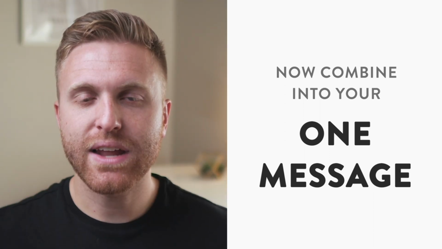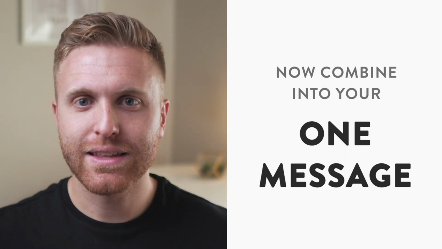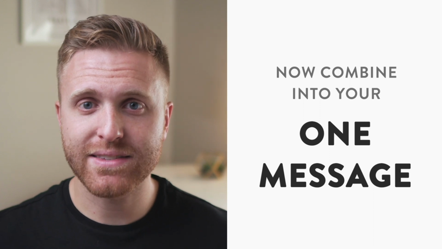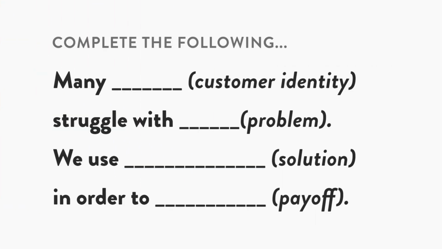So now that you've brainstormed these 3 parts of your message, let's combine them into one message. Consider filling out this fillable 1 to 2 sentence statement that helps you talk about what you do. In filling this out, you're considering your customer identity, so giving them a name, maybe something as simple as entrepreneur or business leader, and then writing out the problem simply, the solution simply, and the payoff simply. And you can do so in 1 to 2 sentences.